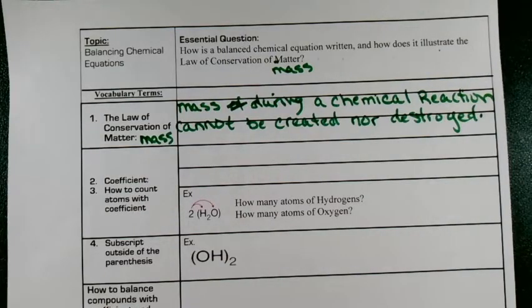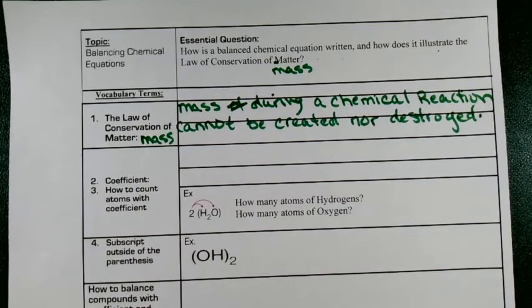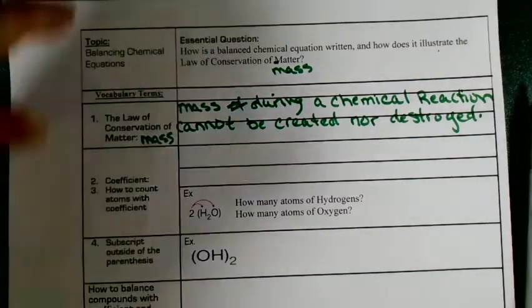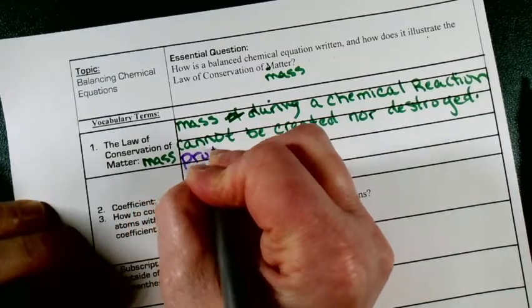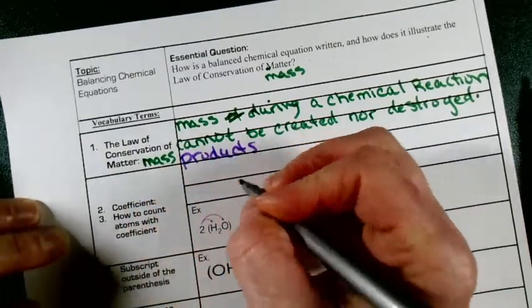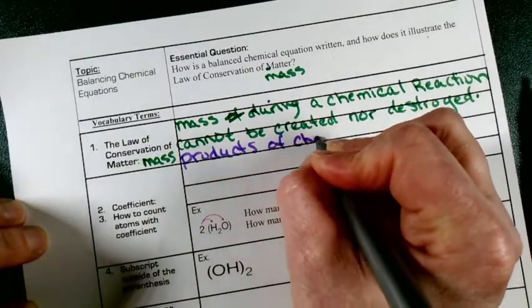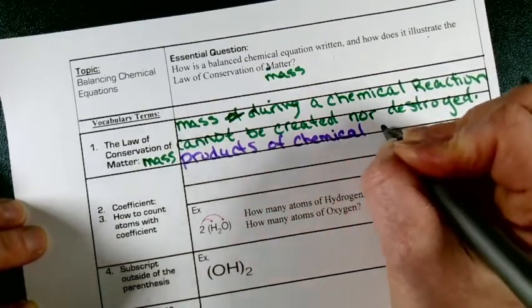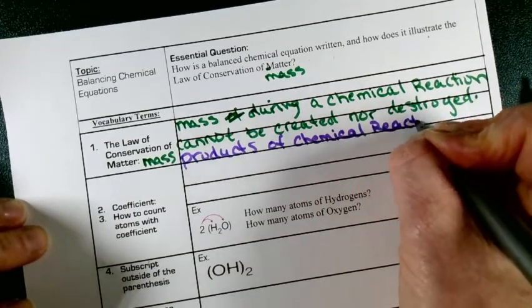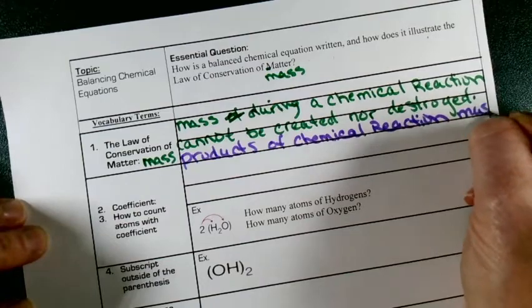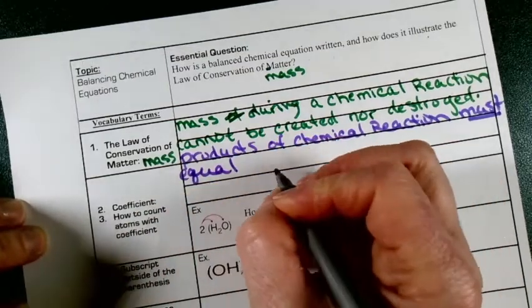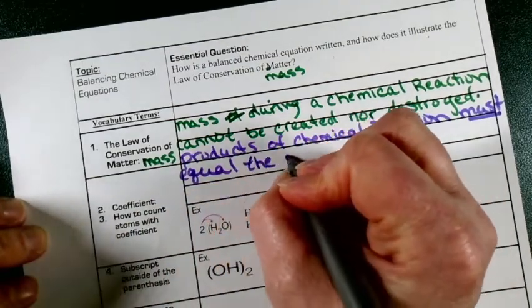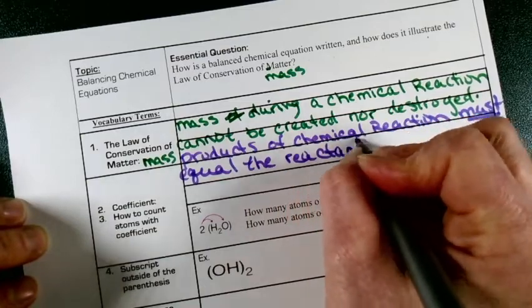Specifically, I'm going to add a few more words. During a chemical reaction, your products, or what you end up with, the products of a chemical reaction must equal the mass of the reactants, or what you start with.